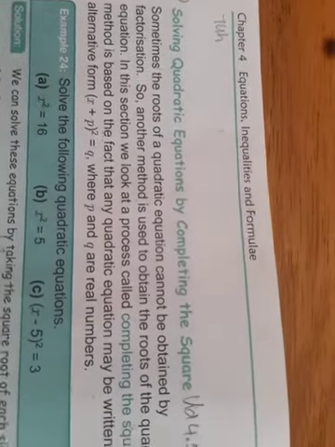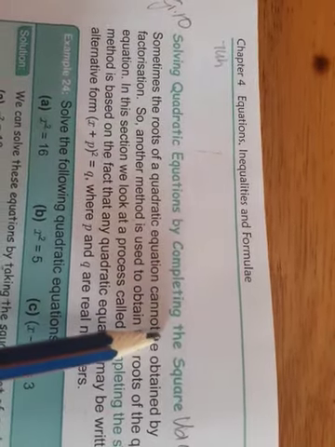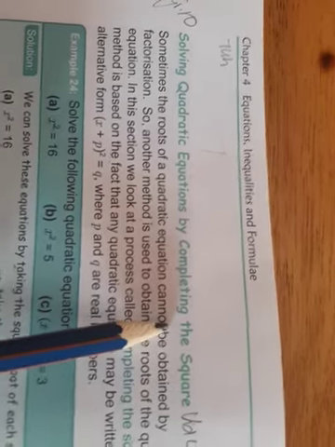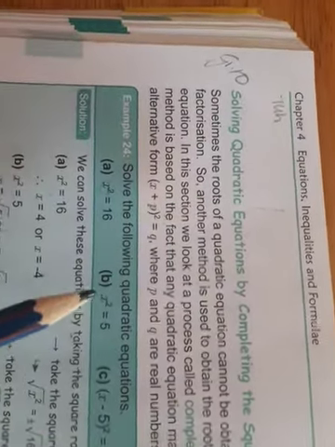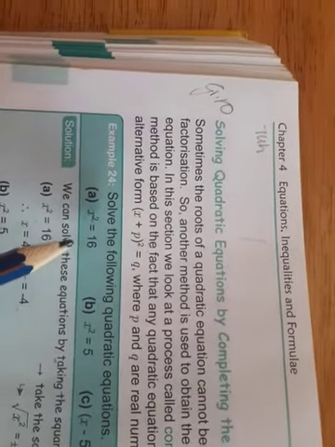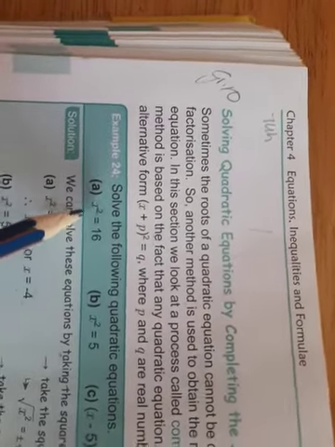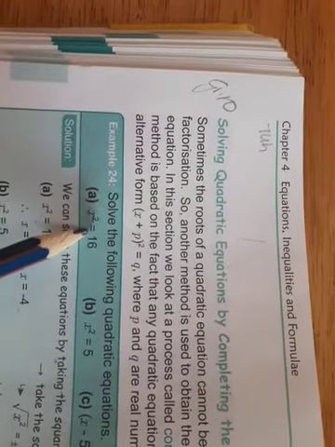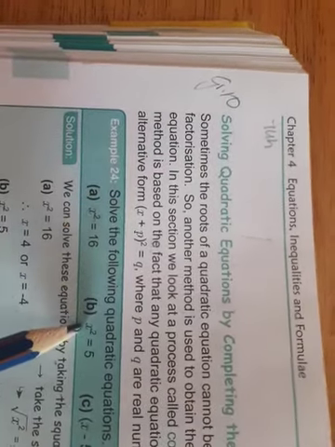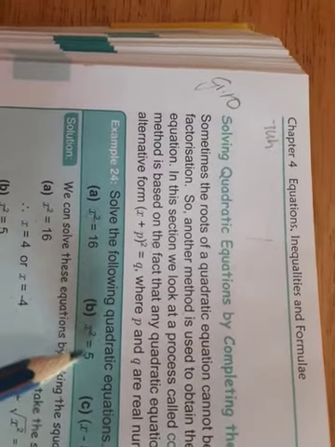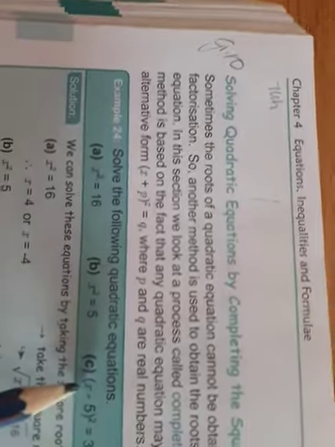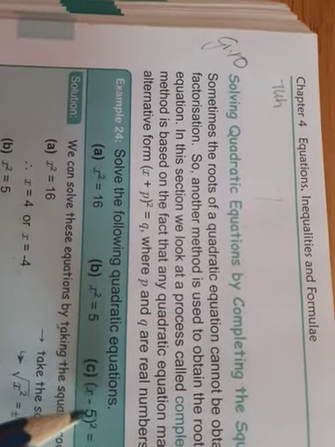Solving quadratic equations by completing the square. Let's look at example 24 on page 144. A is given as x squared equals 16, B is given as x squared equals 5, and C is given as (x minus 5) in brackets squared equals 3.